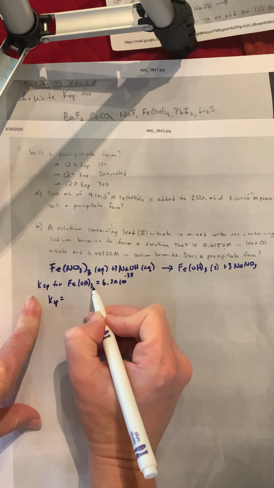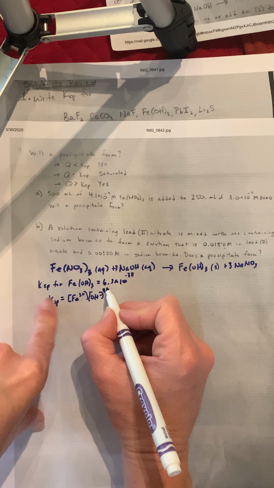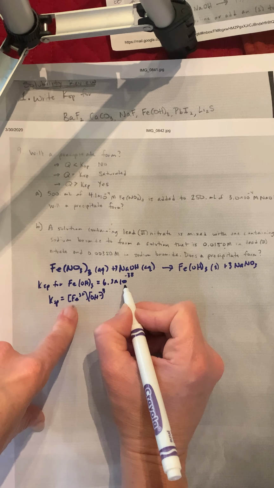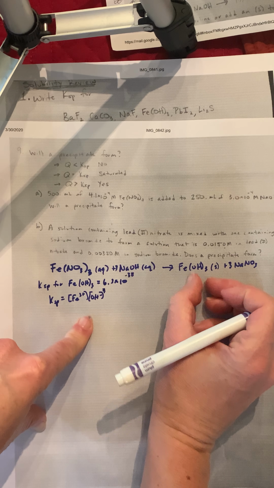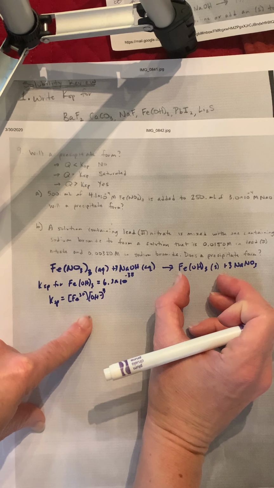So the iron ions and the hydroxide ions that are forming from this solid give us a KSP of that. Remember, we don't include the solid in the KSP. It would be over the reactant, which is the solid dissolving, and the product is Fe3 plus and OH minus. Okay.